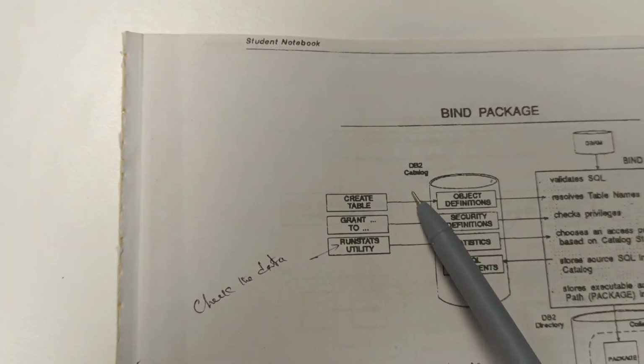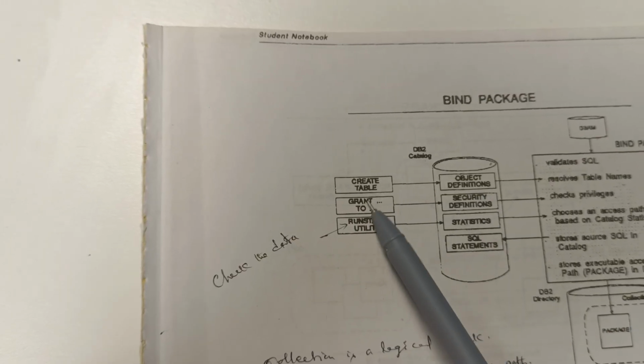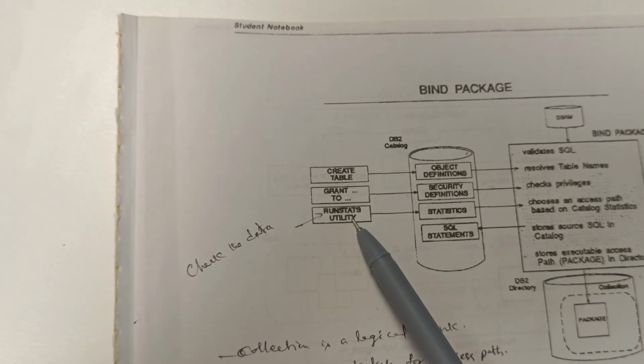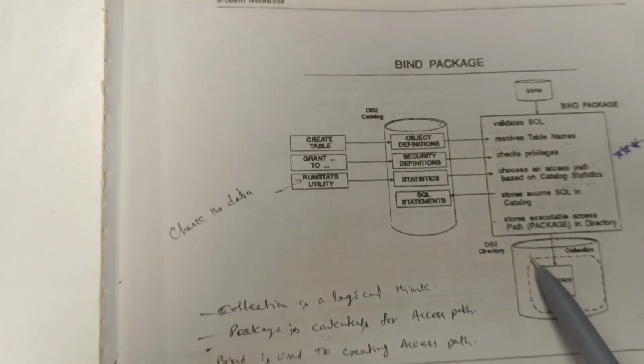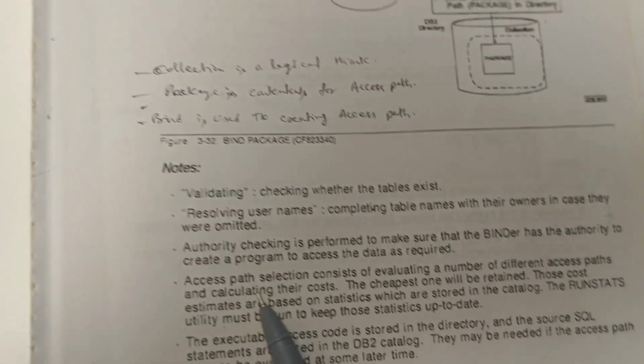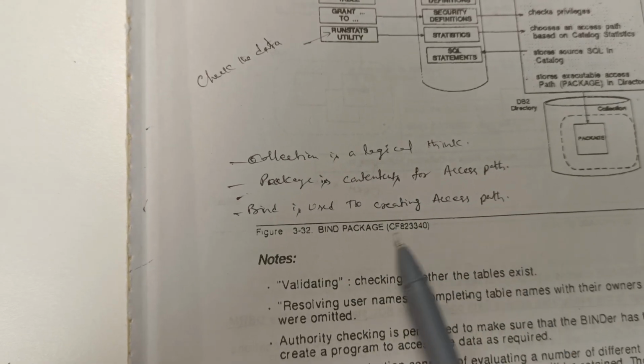And this is the DB2 catalog. The DB2 catalog holds the create statements and these SQL statements, and resolved table names, meaning the object definitions. We can see each and every step. A collection is a logical thing, and packages contain the access path.